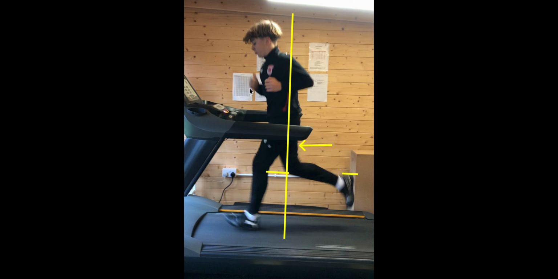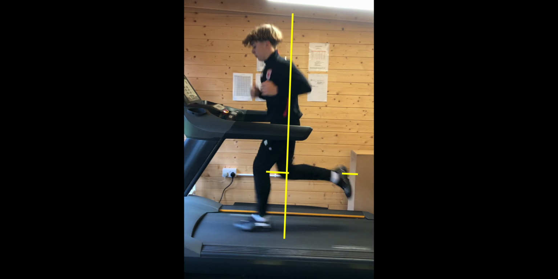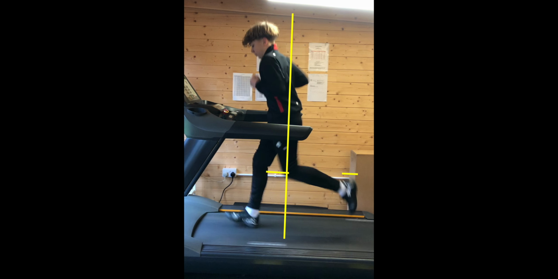Let's move on to the right foot. So we'll just take these arrows out. So as we come into this position, we can see that we have firstly an overstride. Just take this line out.